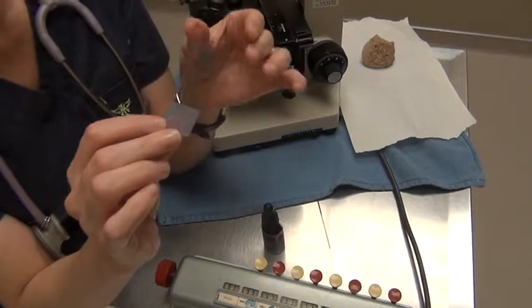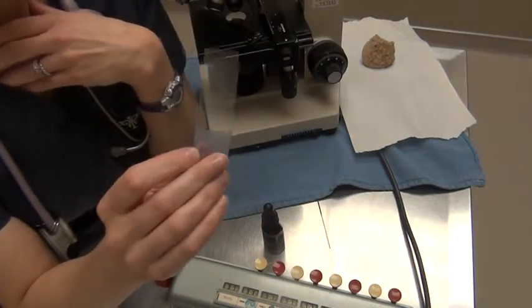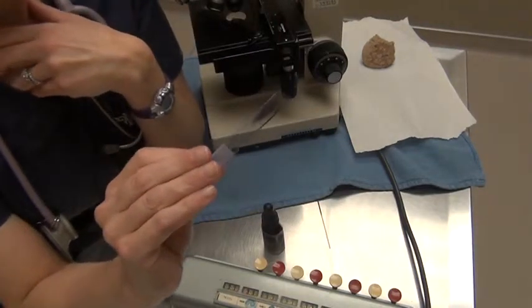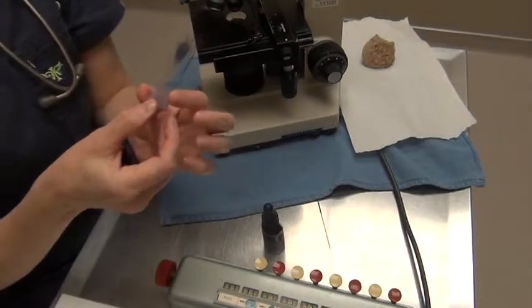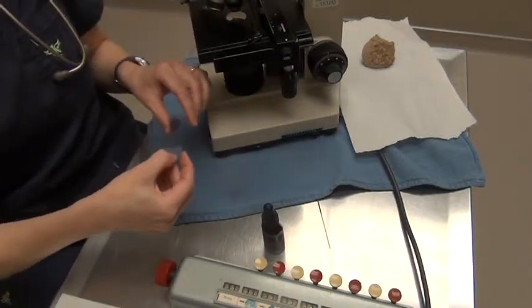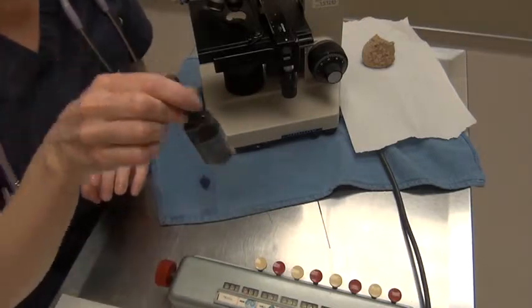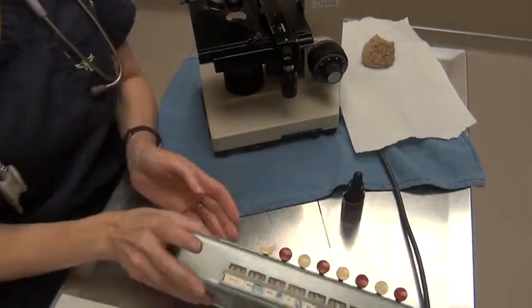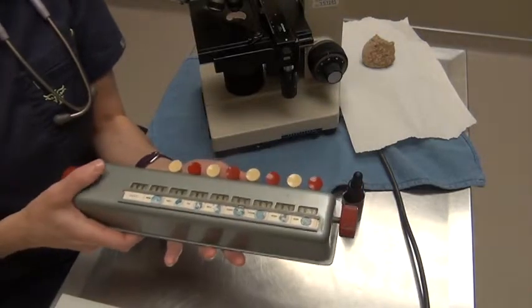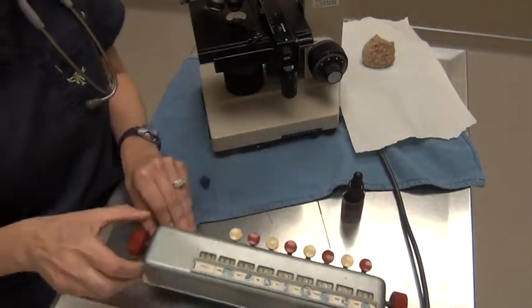I used the DifQuick kit to go ahead and stain this, and it did properly air dry, and it's ready to be looked at. So what we'll do is we'll go to our microscope. We've got other supplies needed for this particular test. We've got immersion oil to look at it, and I also have a white cell differential counter. So I've got one of those.